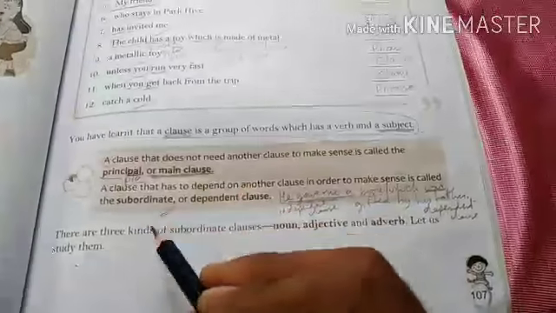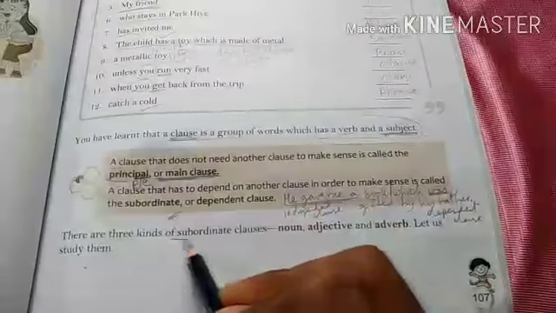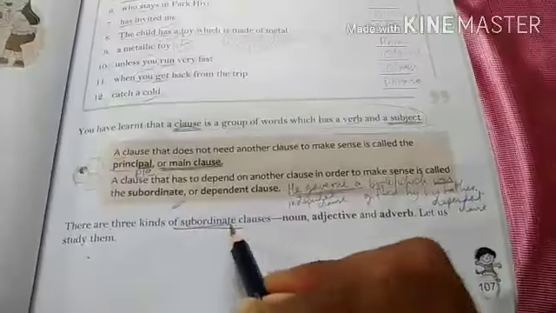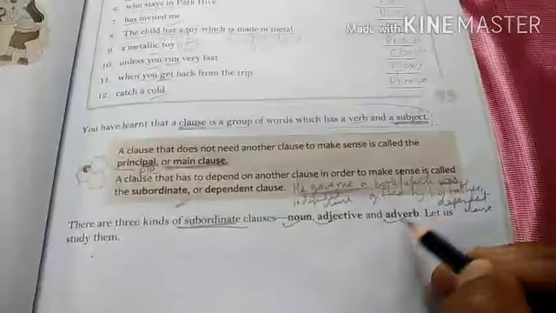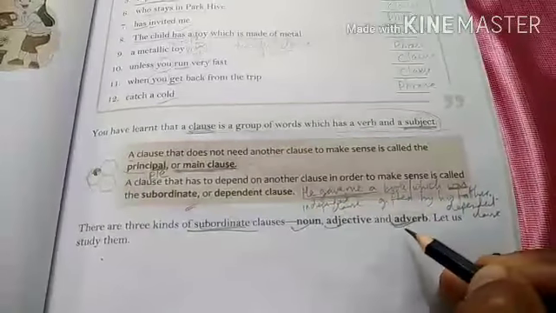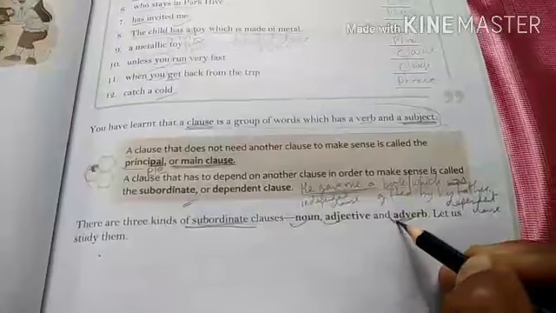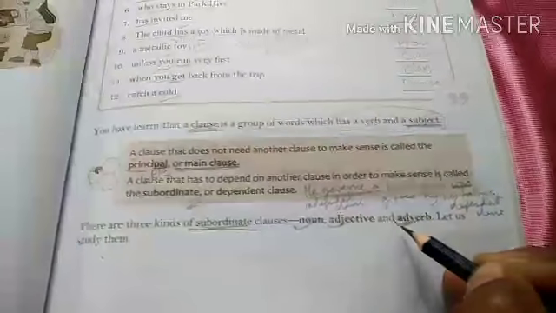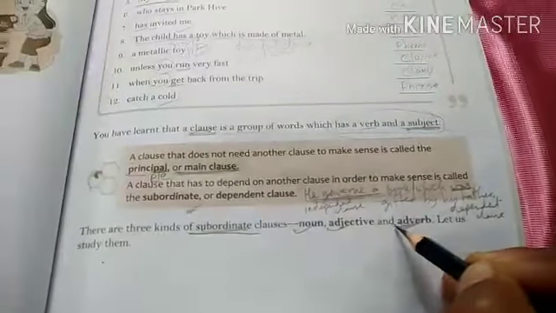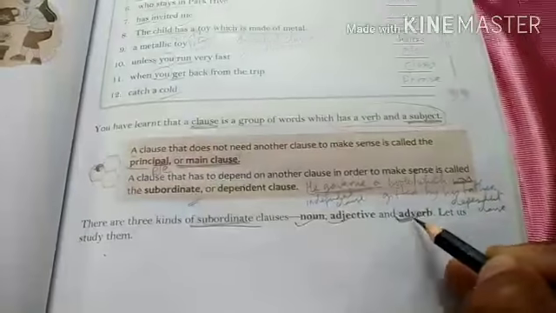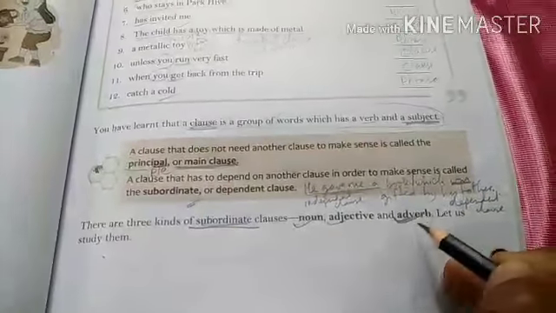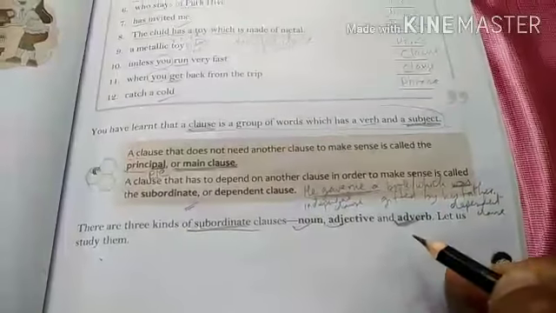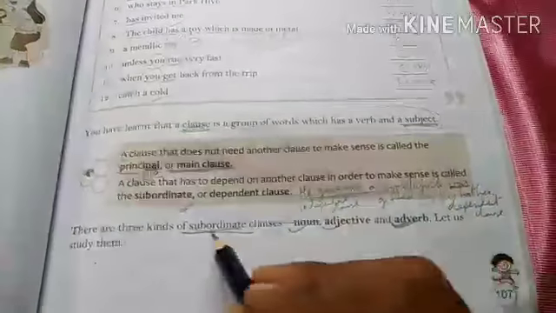Okay, now we have to understand the kinds of subordinate clauses like noun clauses, adjective clauses and adverb clauses, and also the other clauses in the later part of this video. So for today, this is the first video on this chapter. In our next video on this same chapter, we will understand about the kinds of subordinate clauses.